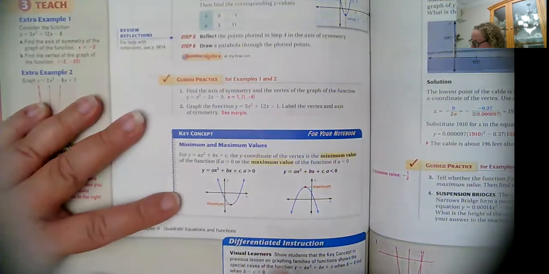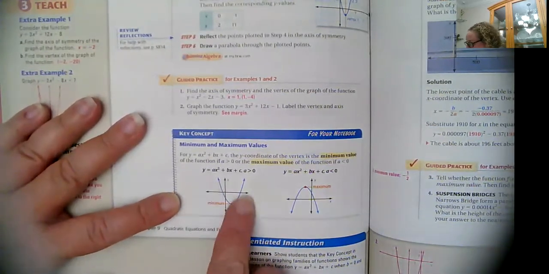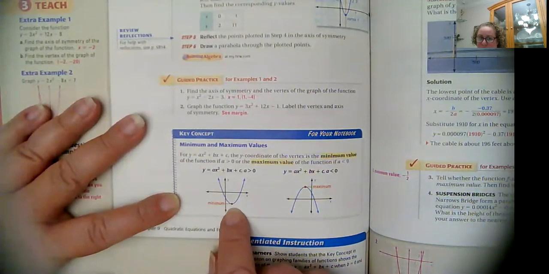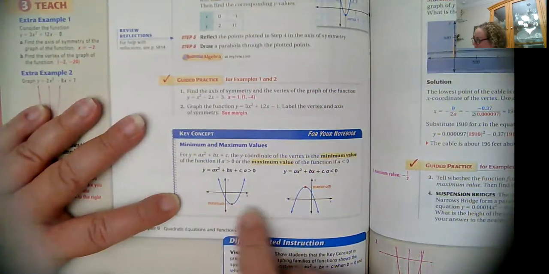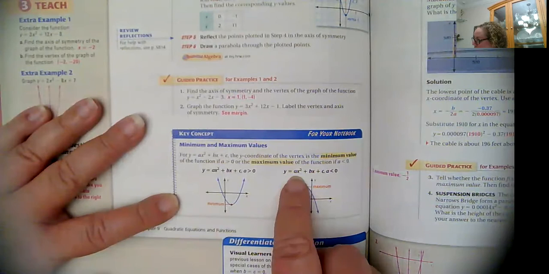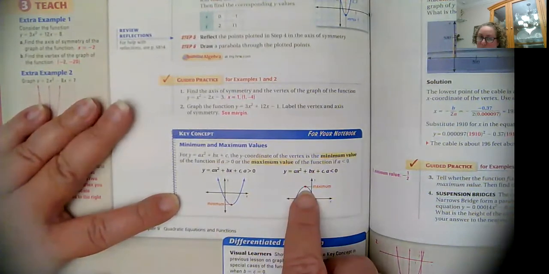It's another key concept. So when you have your parabola facing up like this, like a U, you're going to have a minimum. And the minimum is represented as your vertex. When you have a parabola facing upside down, where a would be a negative value, you're going to have a maximum. And that represents its vertex.